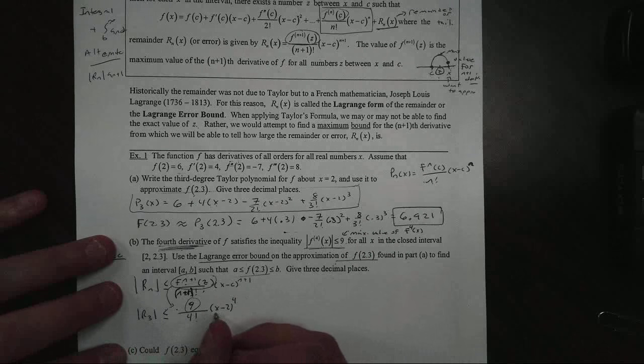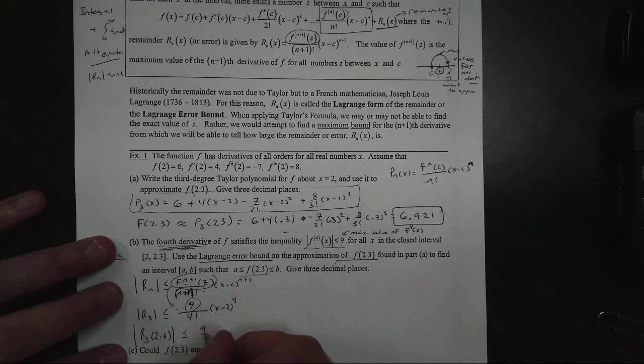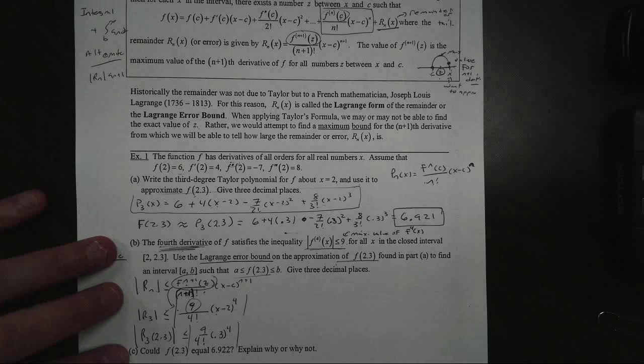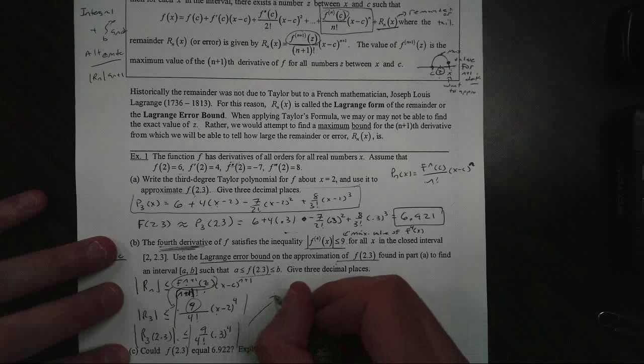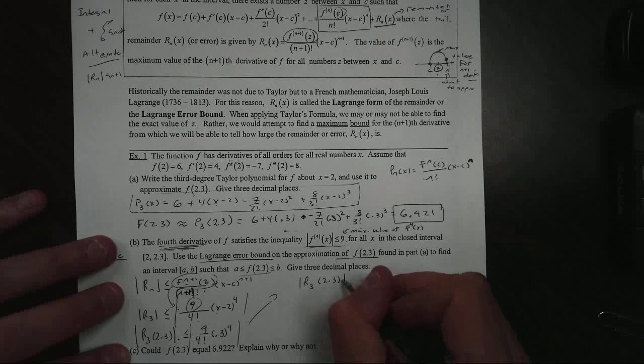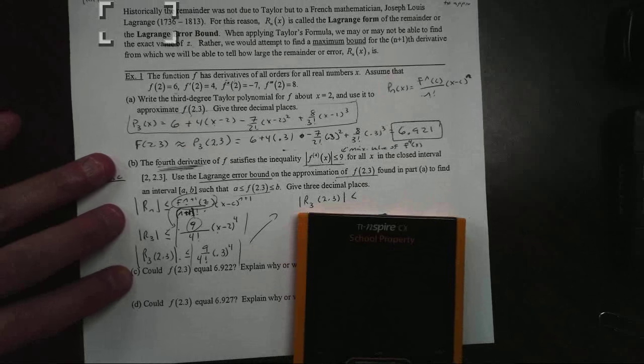If I plug in my value, x in this case, so if I want to find the remainder at 2.3, I just now plug it all in. This becomes 9 over 4 factorial times, what's that, 0.3 to the 4th. And it's also absolute value because it's going to be a positive error. So when I solve this, we get the remainder at 2.3 has to be less than, and if I type all of this in my calculator right there, enter.